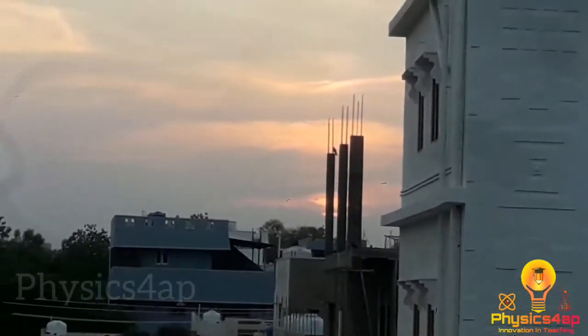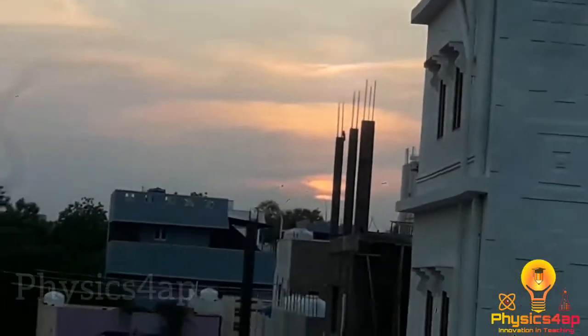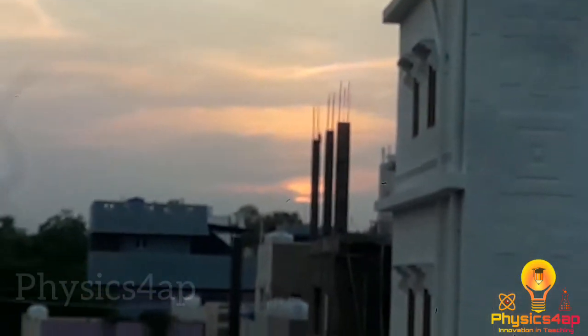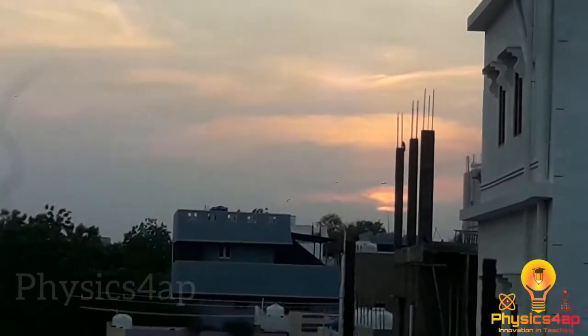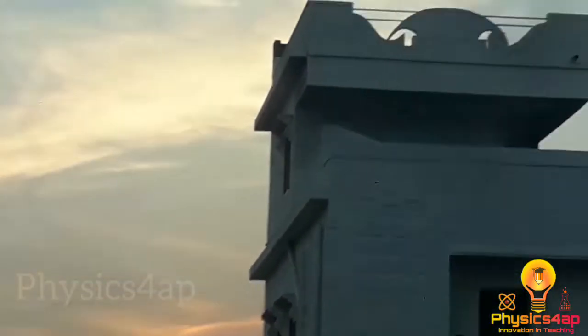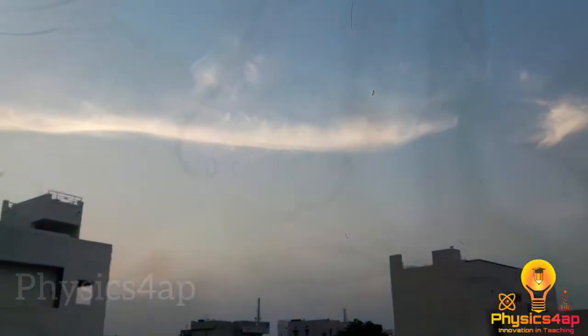Hello everyone, can you see the reddish color of the sun as it is sunset? Can you tell me the reason why the sun is red at this time? And also, as you can see, the sky is blue in color, and we have the white clouds here.